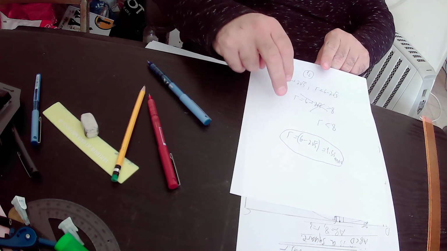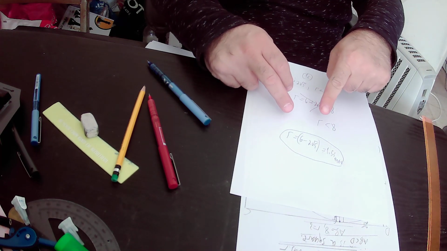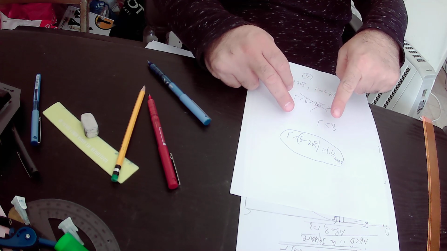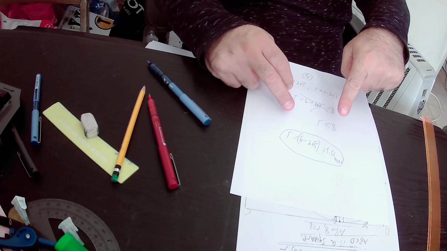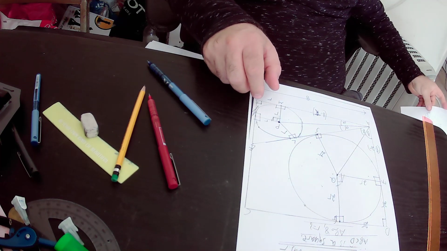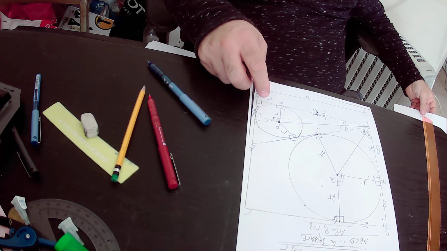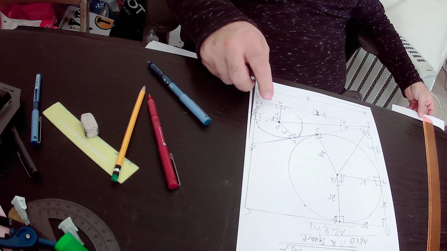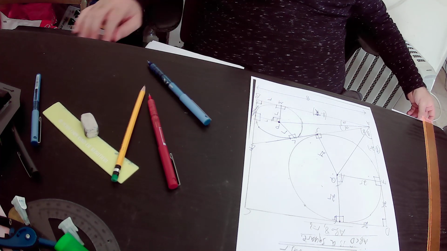So the only answer that is left is that the radius of the small circle equals 6 minus 2 times root 5 units, or in terms of numbers, 1.53 units. Okay? Thank you very much.